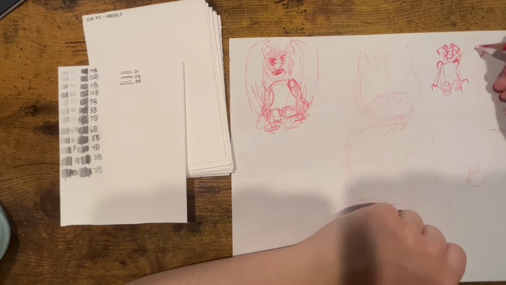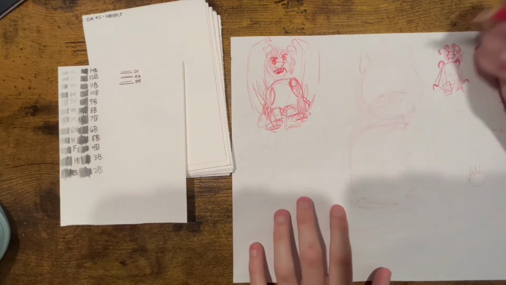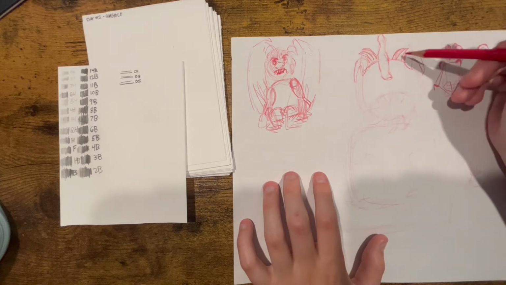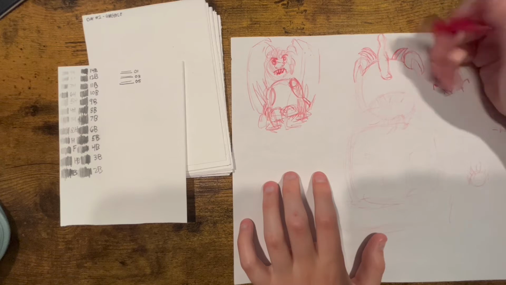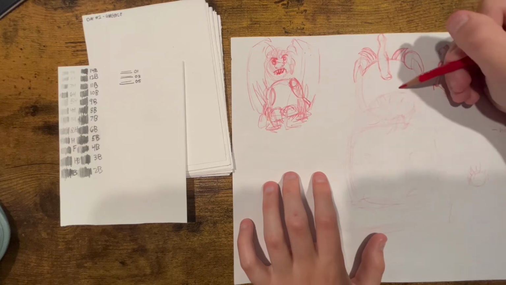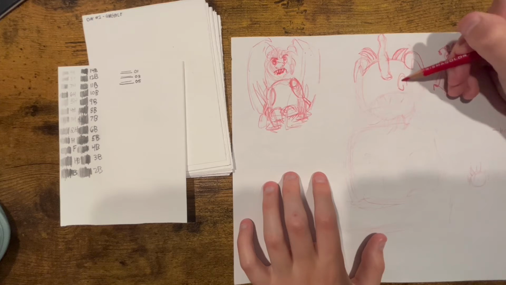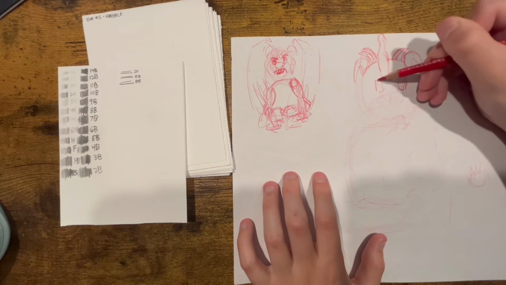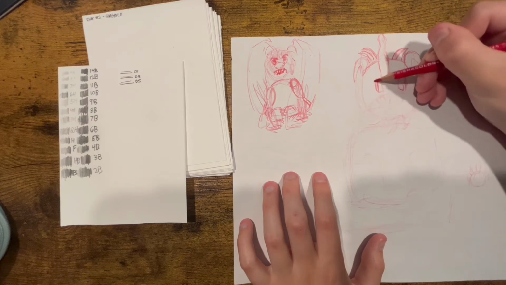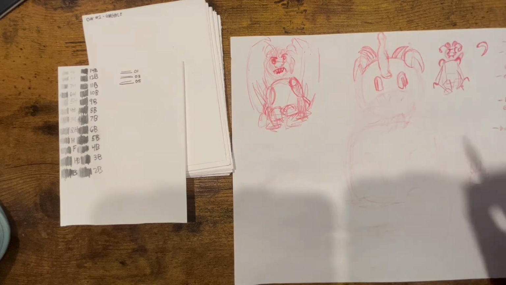So try to design a horn shape. Okay, so it's 1, 2, 3, 4, 5, 6, 7. And then maybe one there, a couple there.